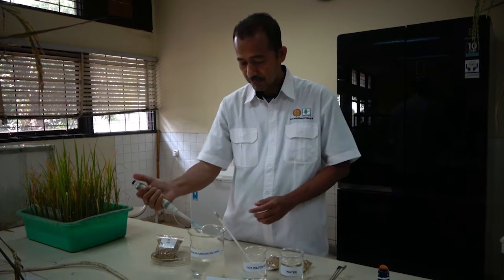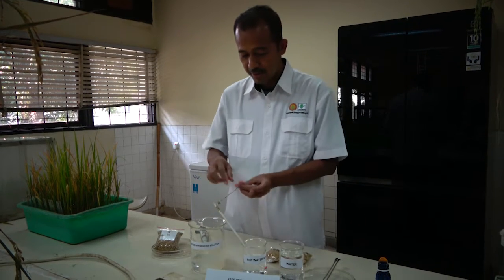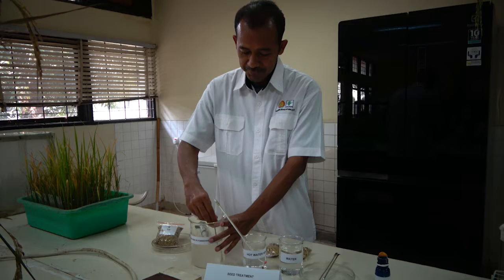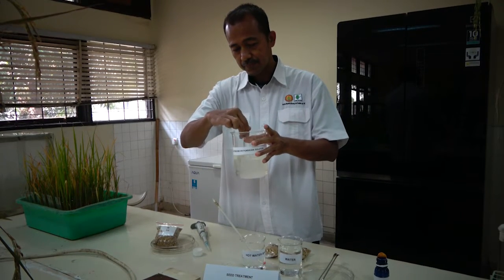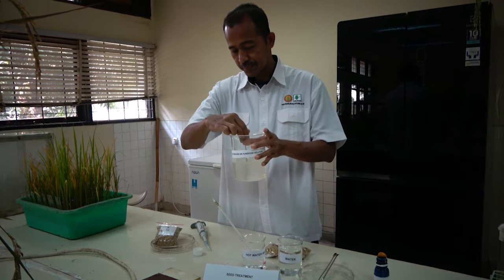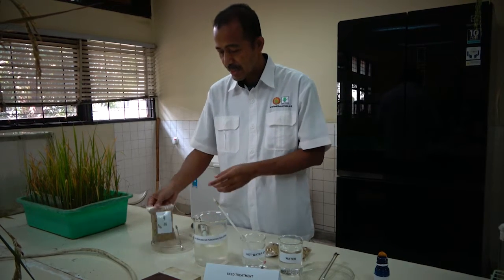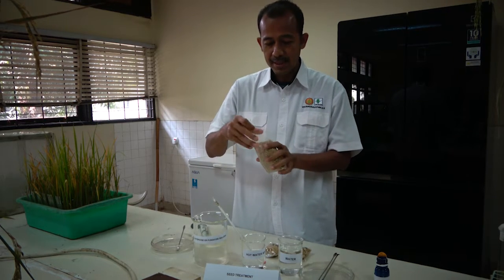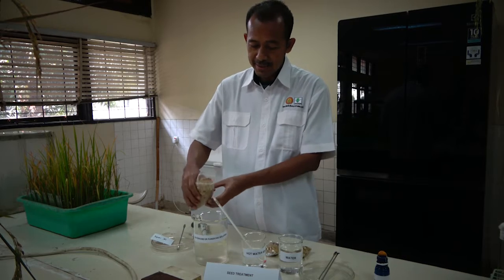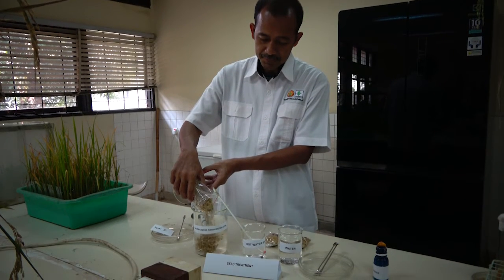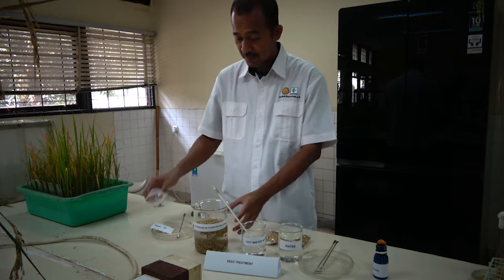Soaking the seeds in hot water at 50 to 55 degrees Celsius for 20 minutes can reduce seed-borne pathogens. Seed treatment with pesticides, like fungicides or bactericides. Seed treatment can be done by soaking the seed in a fungicide or bactericide solution. The ratio between water and seeds is 2 to 1. One kilogram of seed requires 2 liters of water. The dosage used is in accordance with the recommended dose.